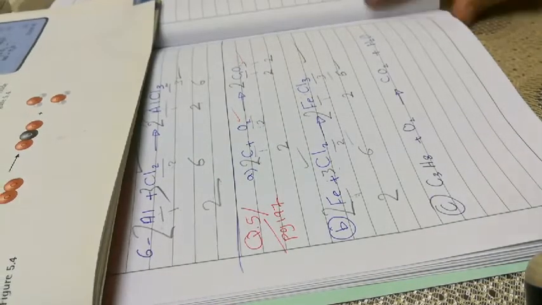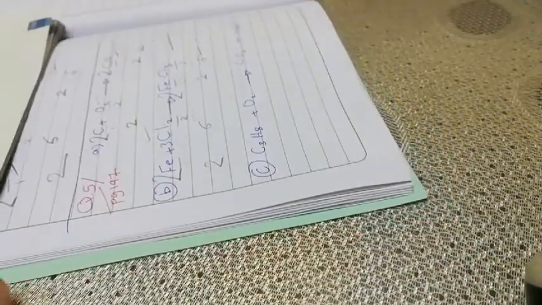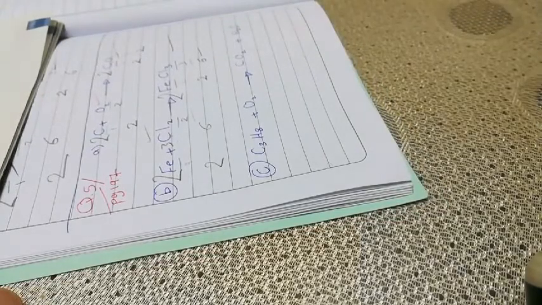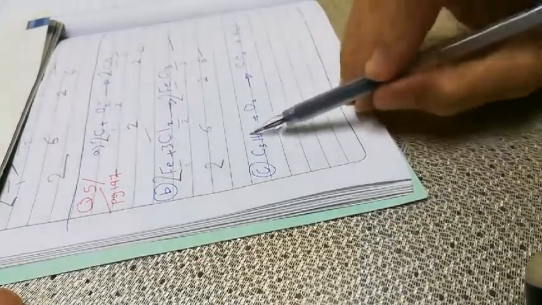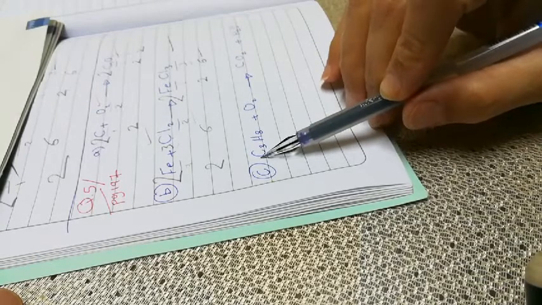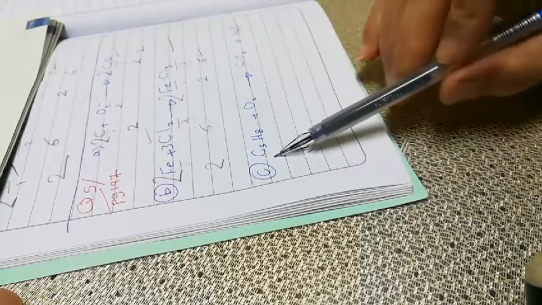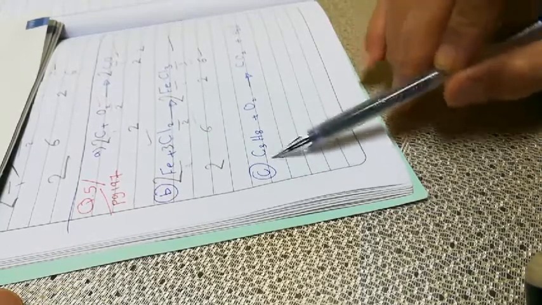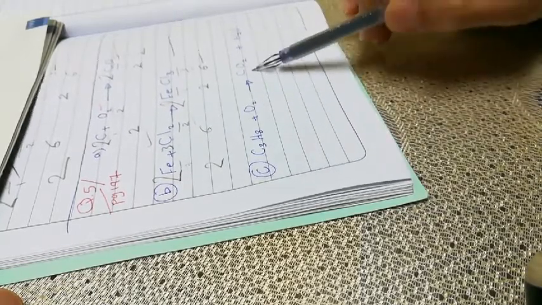Okay. The third example, C3H8. By the way, the name of this compound is propane. You will take it later on in grade 10. This is a type of fuel, by the way. Plus oxygen gives us carbon dioxide and water.